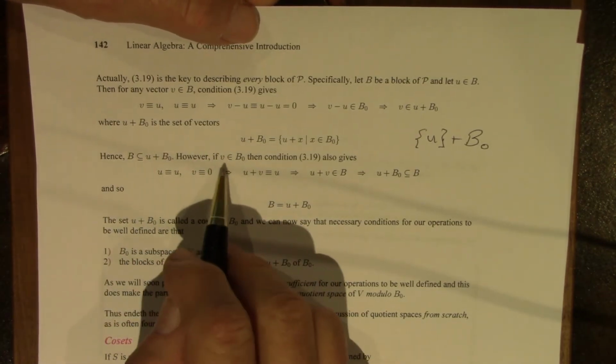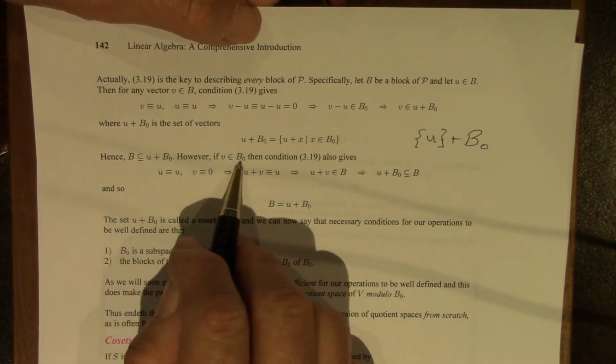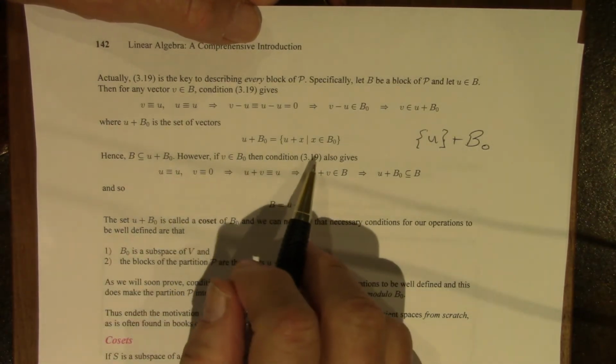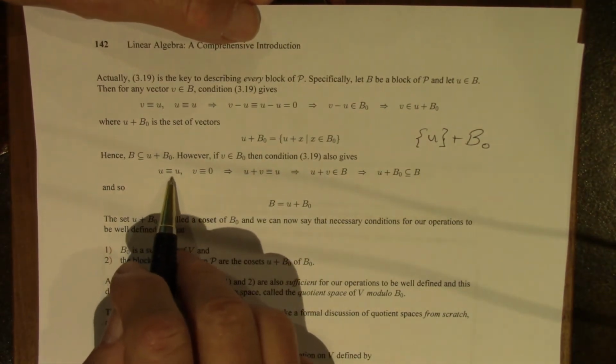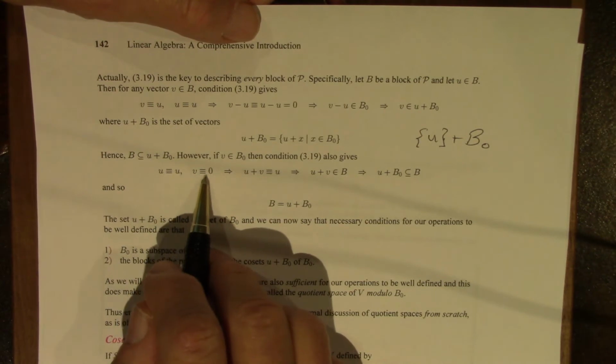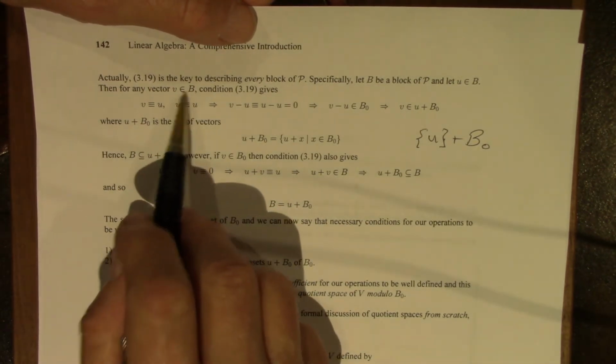On the other hand, if we take a vector from B naught and use our well-definedness condition again, u equivalent to u, v equivalent to 0. That's where we got v from.